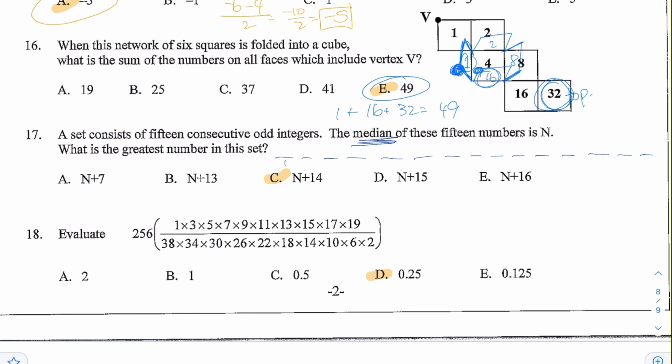So the middle number will be the 8th number here, and this number is n. So because you have odd numbers, that means that each of the numbers will have a pattern of plus 2. And the biggest will be n plus 14, choice C.